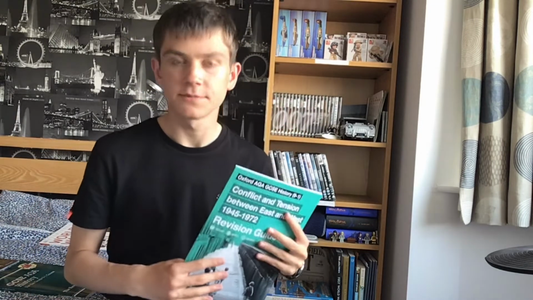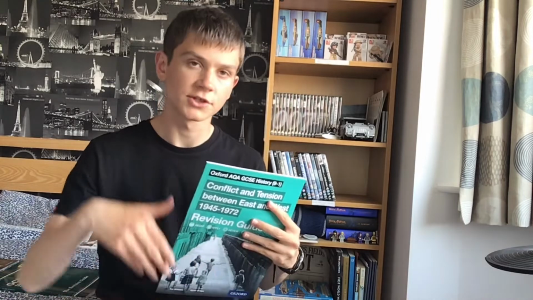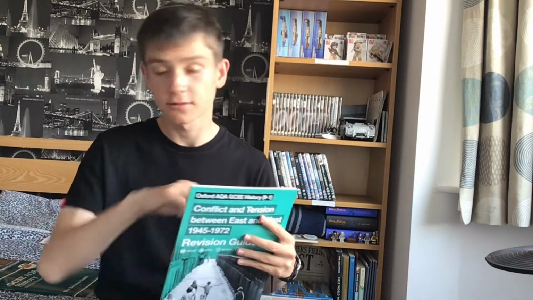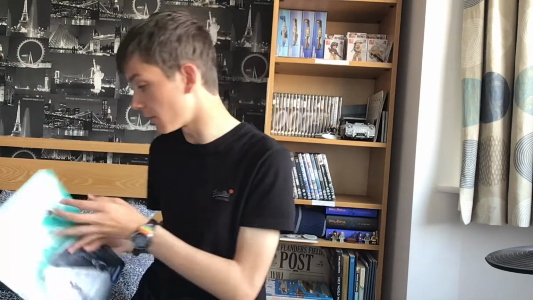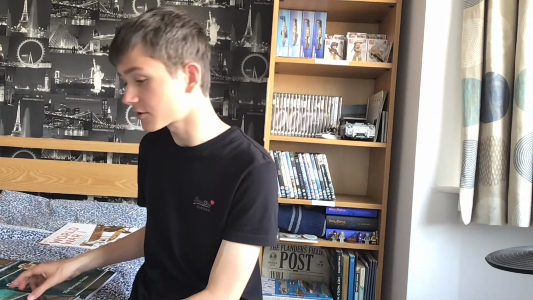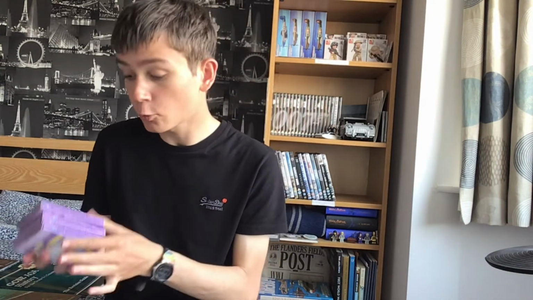So I recommend these books: reading through the contextual knowledge, doing a source question and repeat, turning over the pages. That's the most effective way to revise. But of course another way to revise is flashcards. Luckily you don't need to go out and buy flashcards. You can get all of them here. These are all the topics I'm doing.